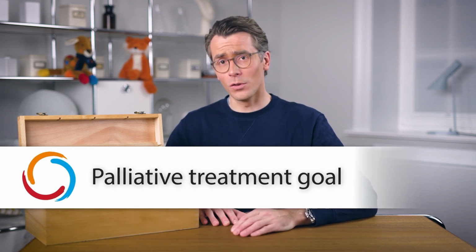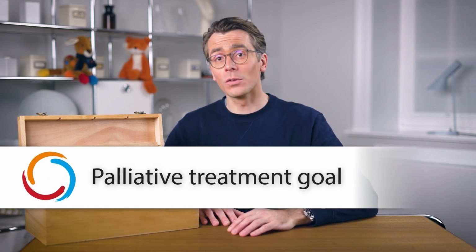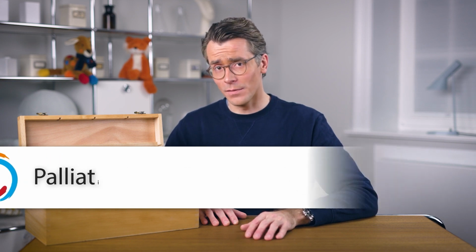However, radiation therapy can also be useful when a complete cure is not possible according to current medical knowledge. In this case, doctors also refer to a palliative treatment goal. The main aim then is to ensure that the tumor does not continue to grow, or that it becomes smaller. This is also intended to relieve pain and other symptoms. So the focus is on prolonging life and alleviating symptoms. That too can be an absolutely worthwhile goal.